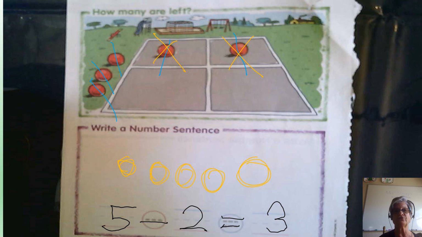After you have drawn your 5 circles, we need to cross out 2 because it says 5, take away 2. So you're going to take a different color crayon and put an X on 2 of the circles. Now I have 5 circles and I put an X on 2. Please make sure you do the same on your paper. And I should have 3 left over. Let's count them. 1, 2, 3.